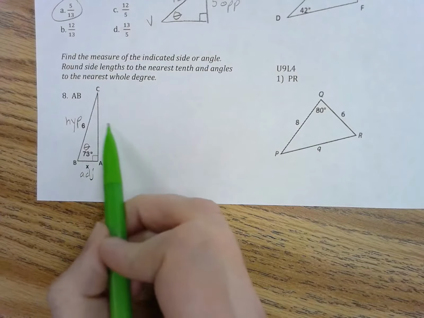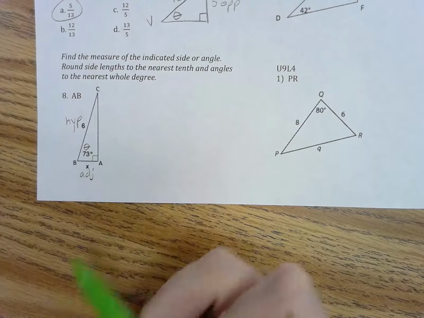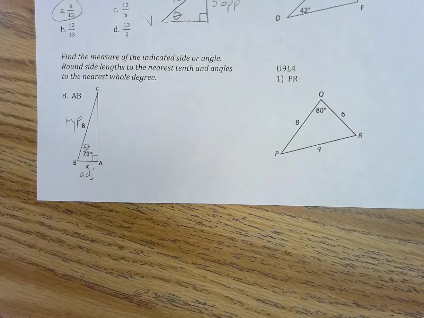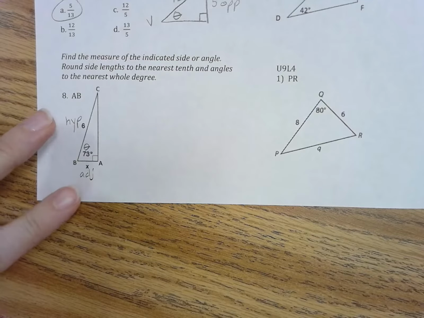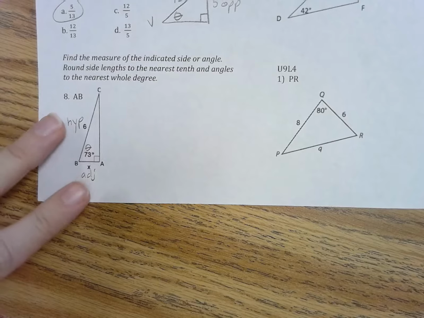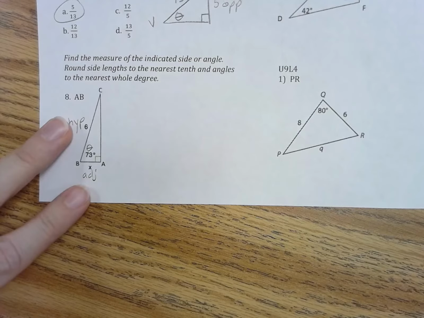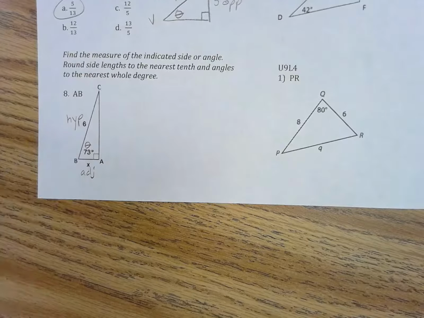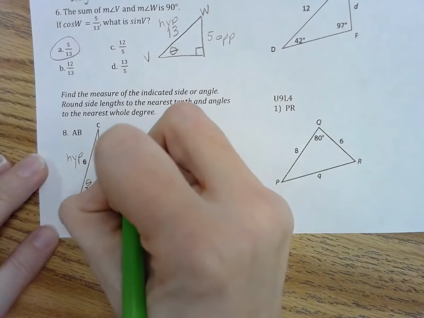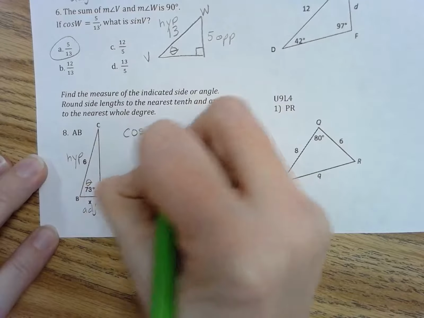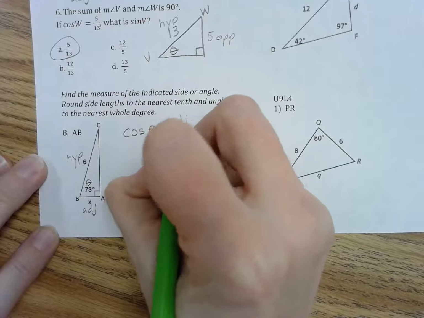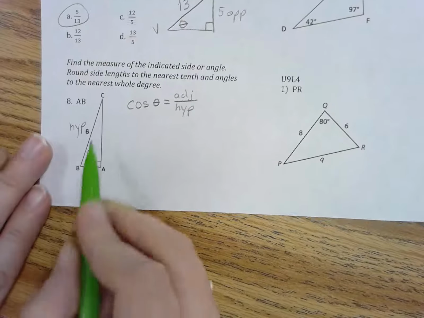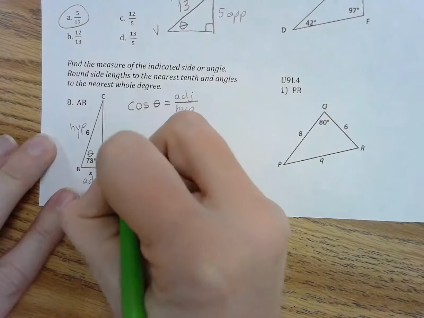We are not going to worry about labeling the opposite side because we don't need to know that, and I don't have any information about that side. So once we have our sides labeled, adjacent and hypotenuse will help you know what trig ratio to select in order to solve. Adjacent hypotenuse is the cosine ratio. So cosine of theta is adjacent over hypotenuse. So that's how we will set up our problem.